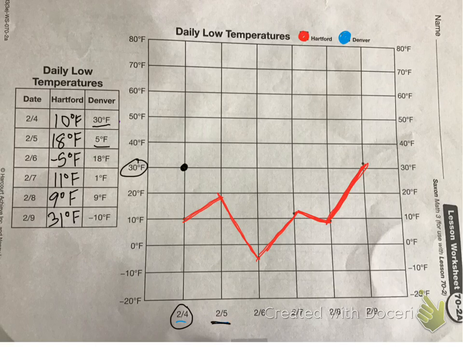I go to the next day and go up until I find 5 degrees, which is in between the 0 and the 10, right there. Next one is 18 degrees. I start at February 6th, and we go up to 18 degrees, which is right about here.